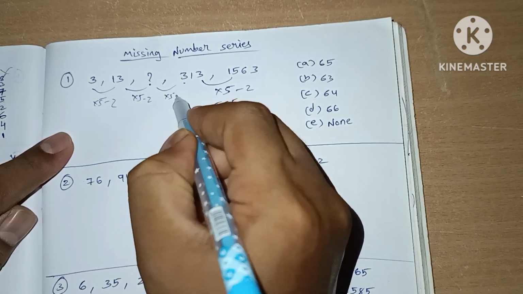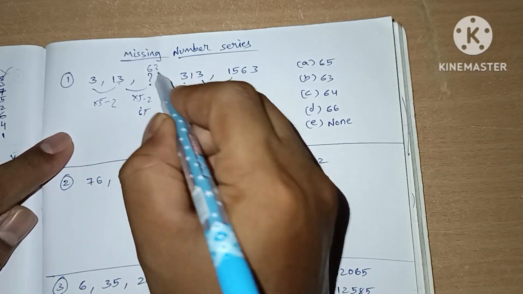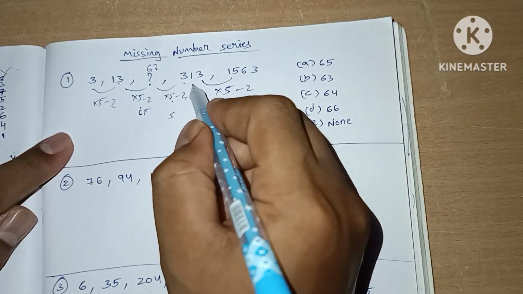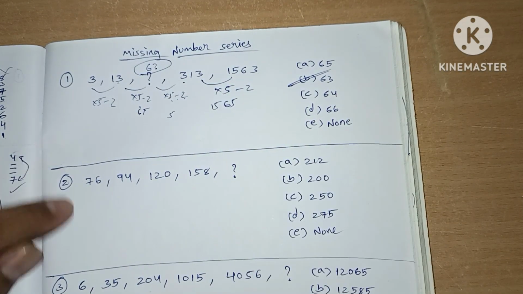Next one must be into 5 minus 2. 13 5 times is 65, minus 2 will be 63. 63 into 5 times. 3 5 times unit digit is 5. 5 minus 2 will be, okay, we get 313. So answer will be 63. Option B is our answer.